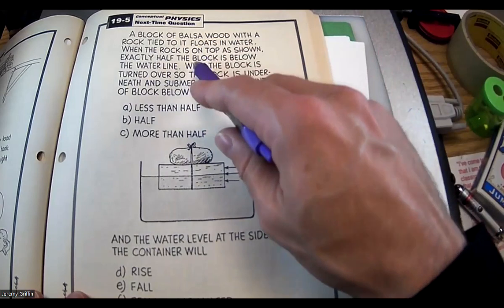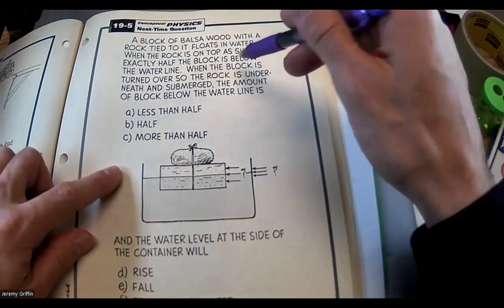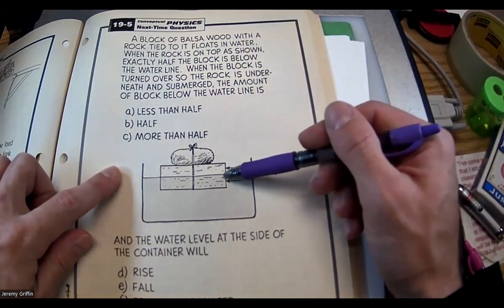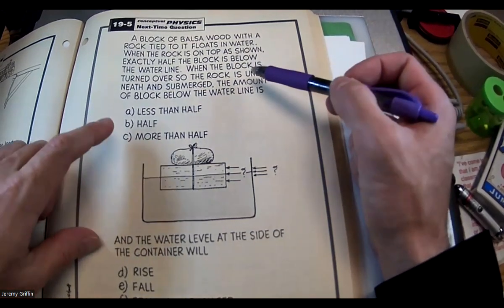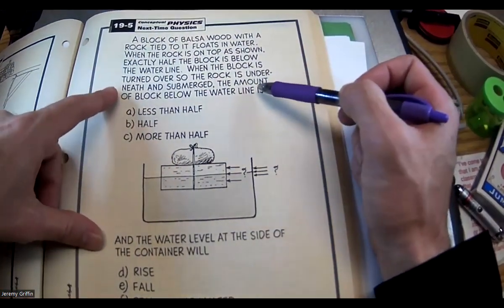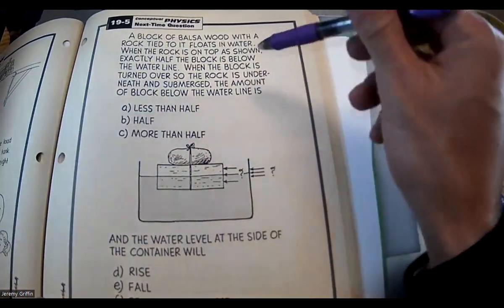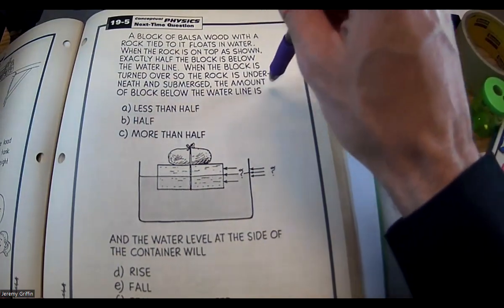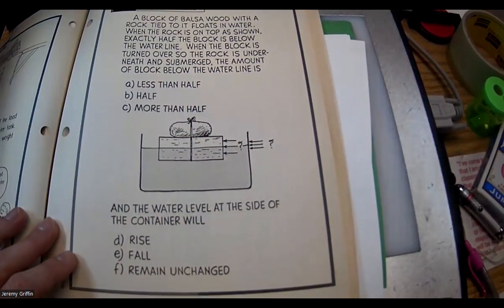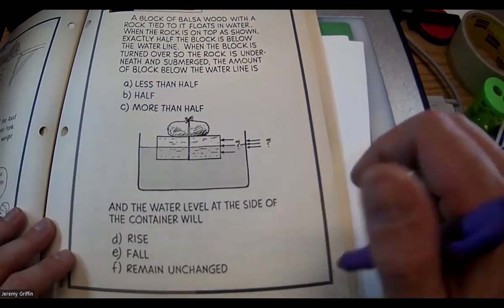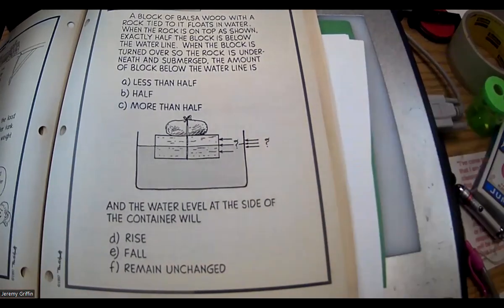When the rock is on top, as shown in this figure, exactly half of the block itself is below the water line, like this picture. You see half and half of the block itself. When the block is turned over, so that the rock is underneath and submerged, so we're going to take this whole thing and flip it upside down, now the amount of the block that is below the water line is what? Less than half, half, or more than half? And there's also a follow-up question. What happens to the water level at the side of the container? Does that rise, fall, or remain unchanged?